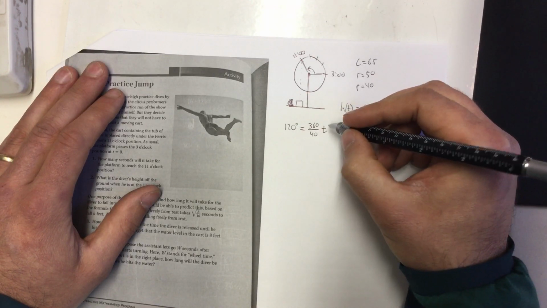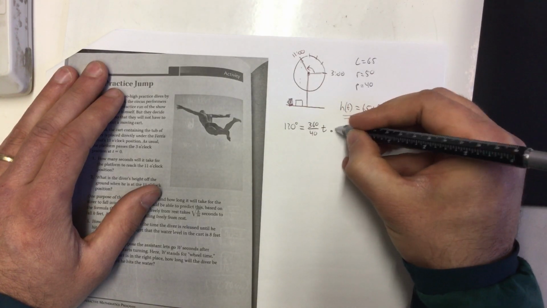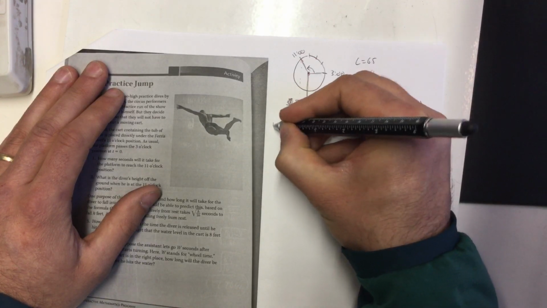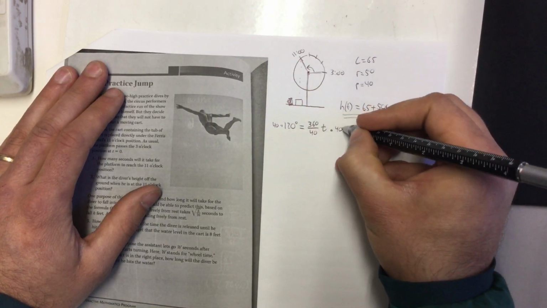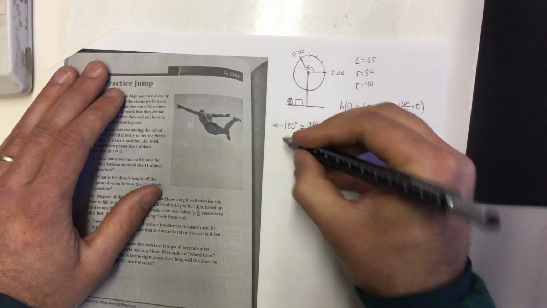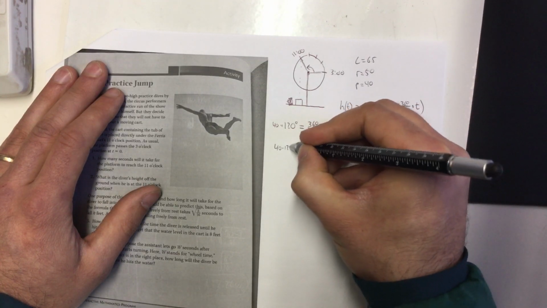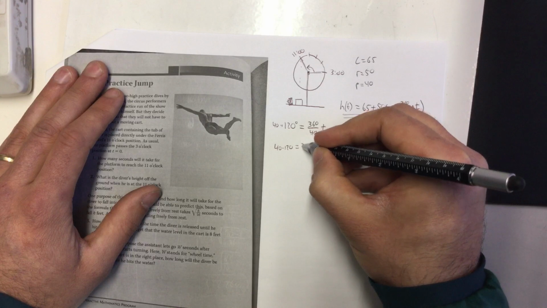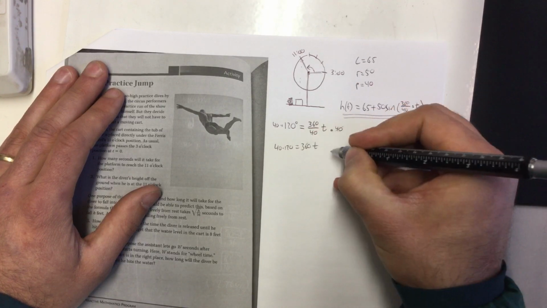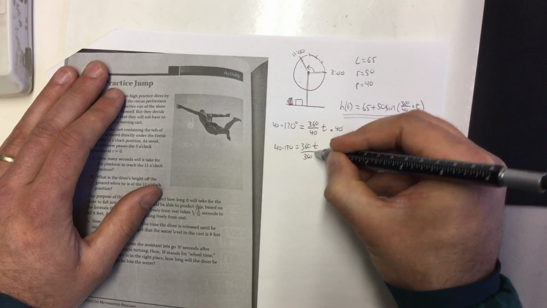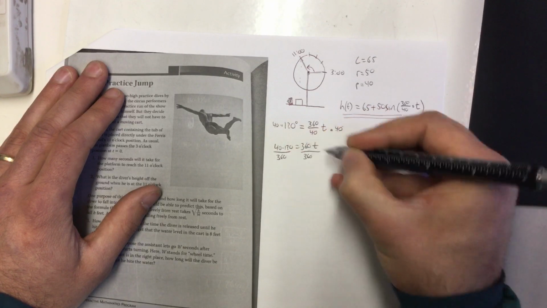So we're going to solve for it. We're going to multiply both sides by 40. These 40s are going to cancel each other out. 40 times 120 equals 360t. We can divide both sides by 360.